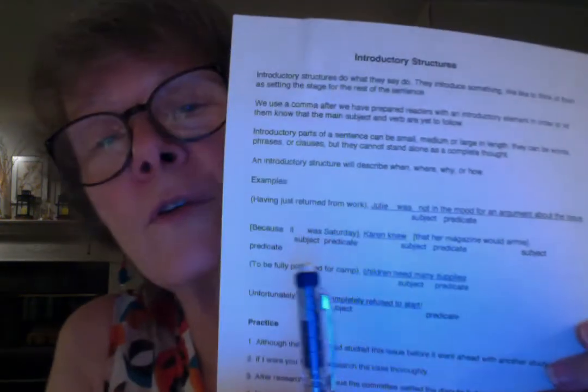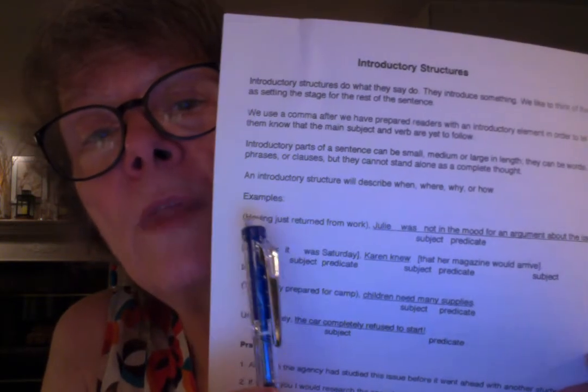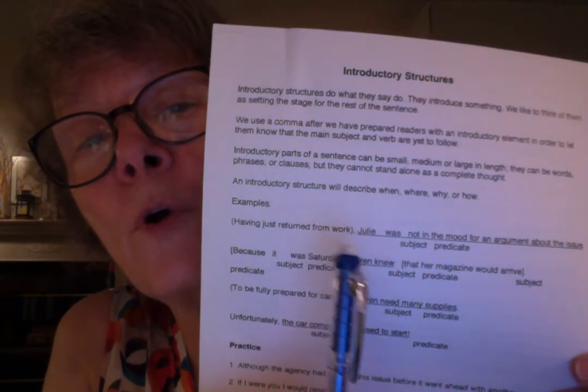Now, what we know about an introductory phrase is that we put a comma after an introductory phrase. So, having just returned from work, comma, Julie was not in the mood. So before our main clause, we have this group of words, this phrase, that introduces the main clause. All right? It's not another clause. It's just a phrase.